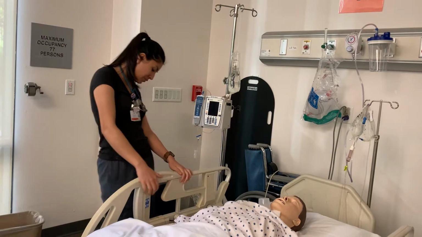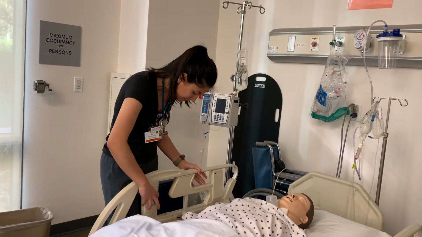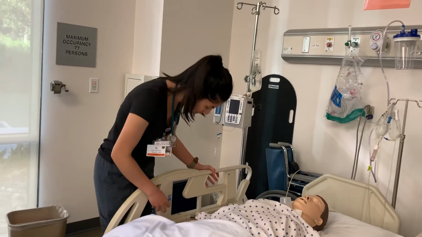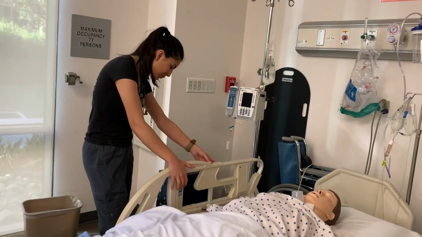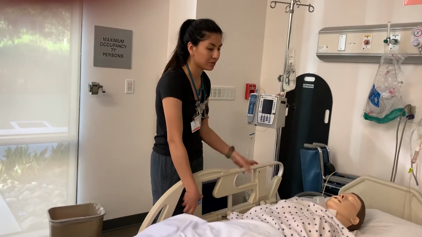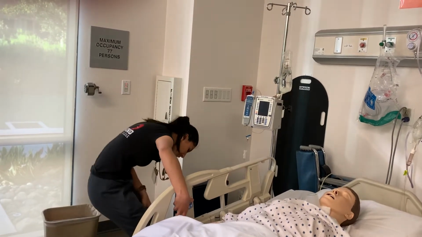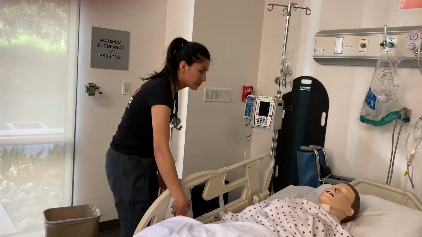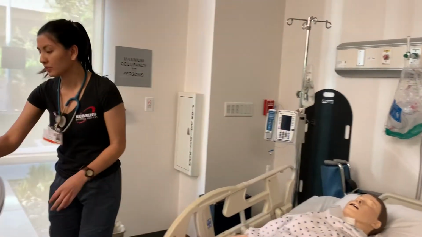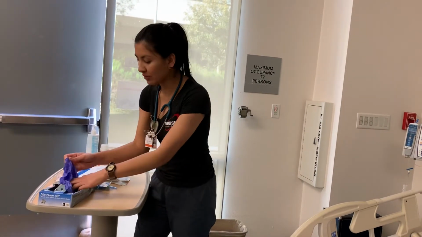Can you tell me if you're having any pain or if you're having any shortness of breath, chest pain, anything like that? I'm not having any pain. Okay. So I'm just going to sit you up a little bit, okay? So I'm going to put the bed in Semi-Fowler's position. Okay. So I'm just going to get clean gloves. I'm going to provide for privacy.